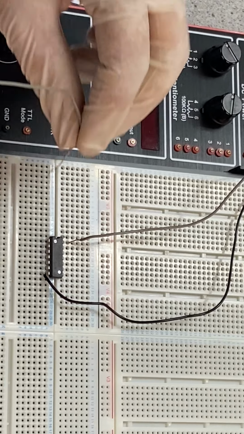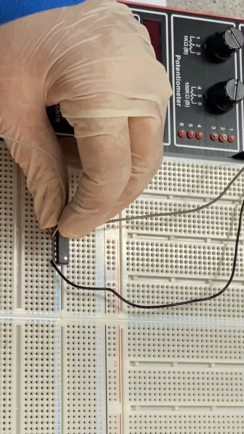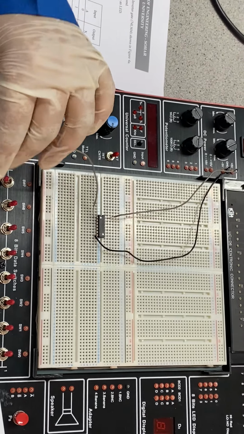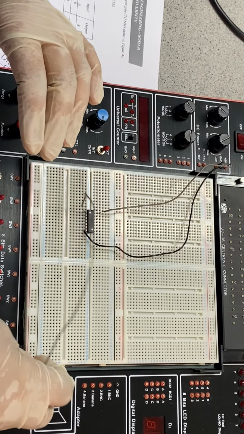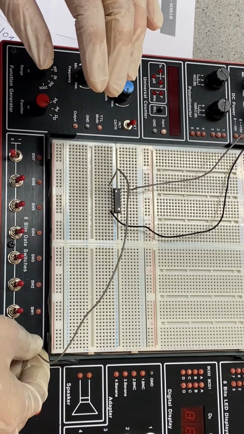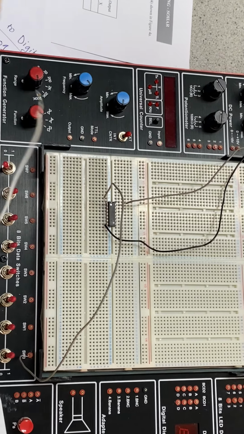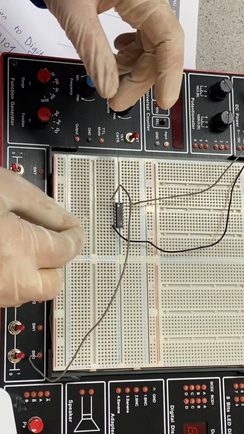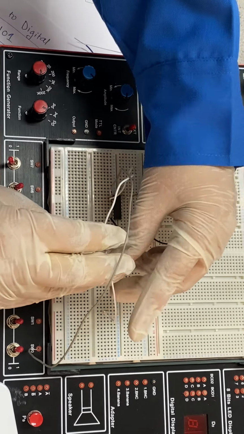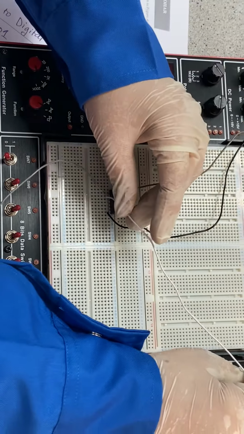This is pin number 1, like the specification here, pin number 1 for the input. And pin number 2 goes to the LED.